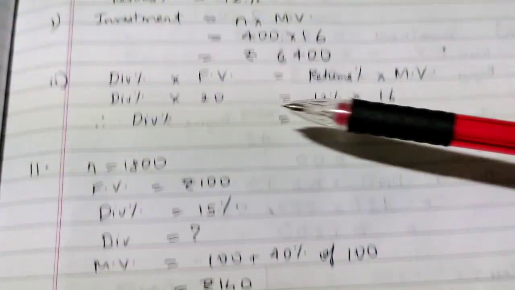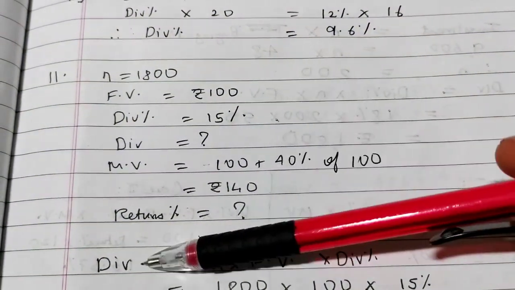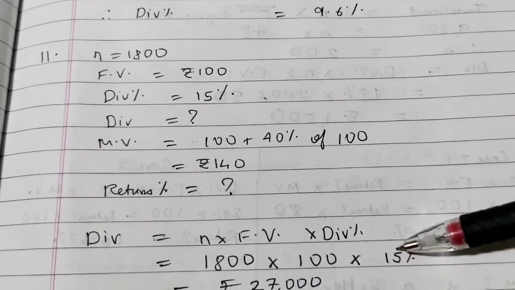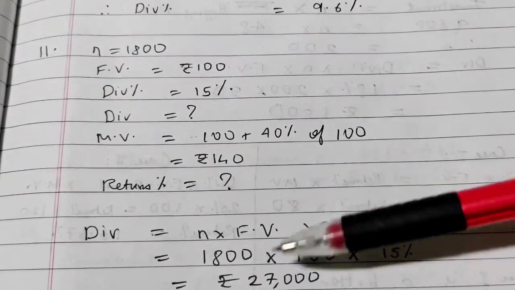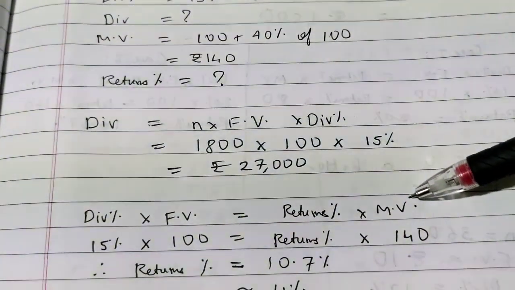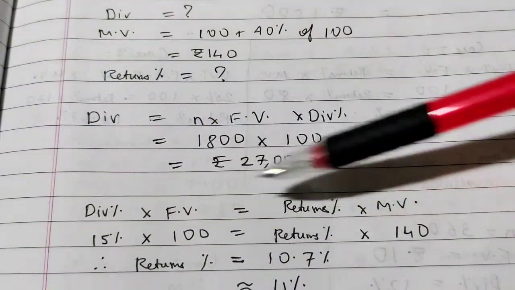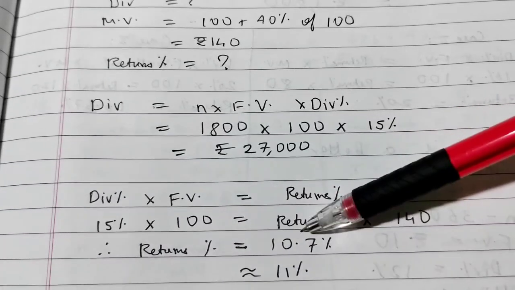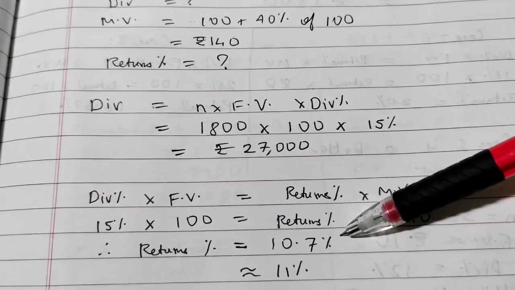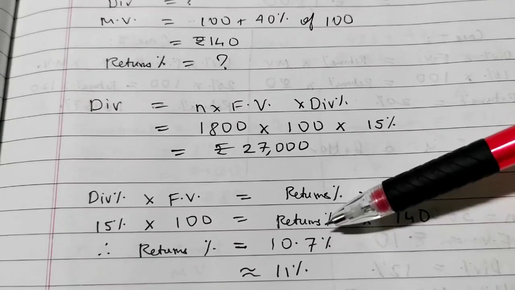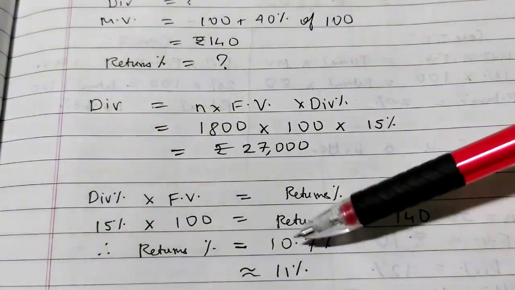So again, write all the data. Total income or dividend is number of shares into FV into dividend percent. Percent here means upon 100, and the final answer will be 27,000. And then use the usual formula to find returns percent, because we already have dividend percent, FV and 140. Don't cancel percent here so that we get the answer in percent. But they have also said give your answer to the nearest integer in the question at the end. Don't forget that. So we have to round it off to 11%.